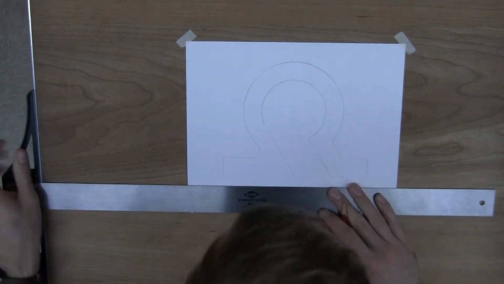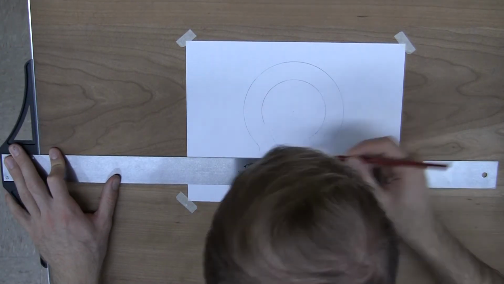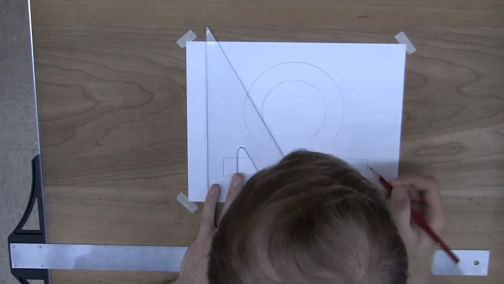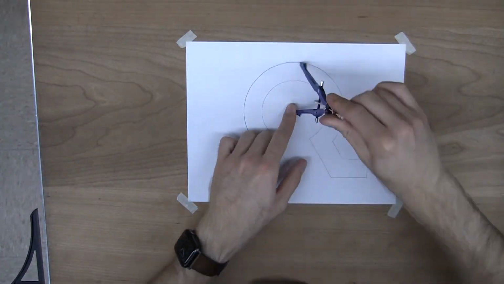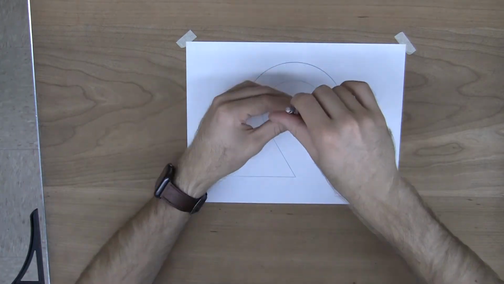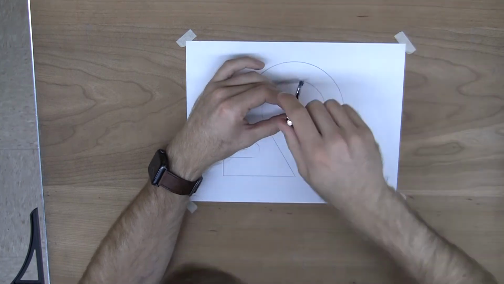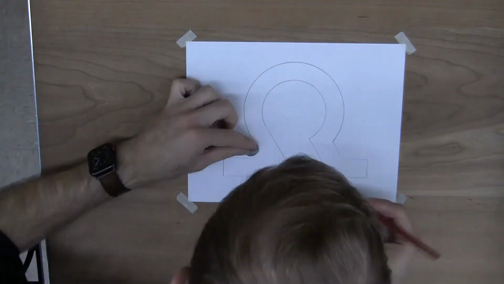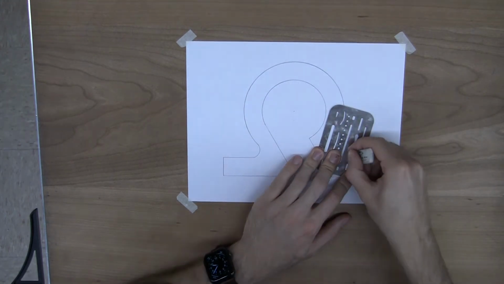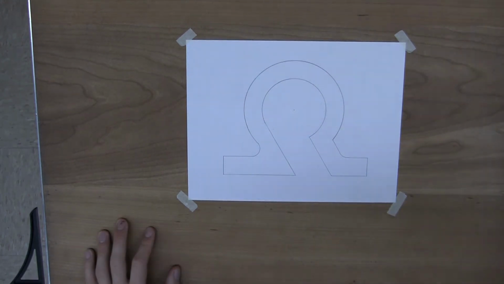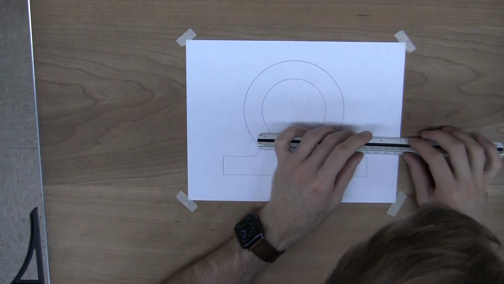I'm going to darken it up. Alright, that's all darkened up. Time for the title block.